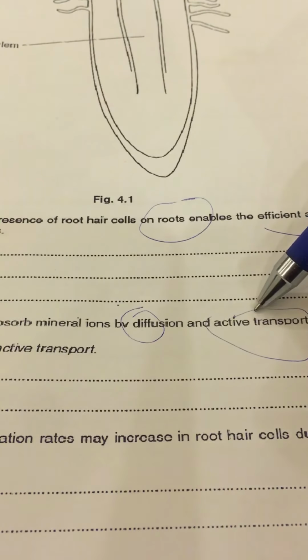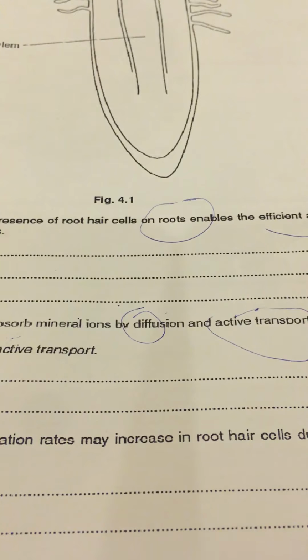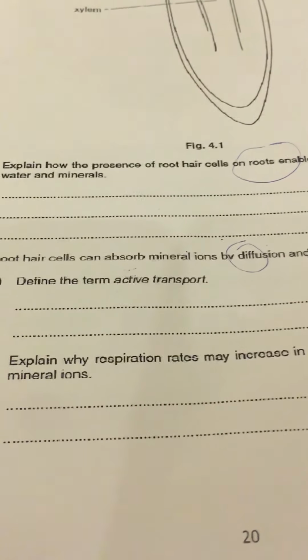Define the term active transport. Active transport is the movement of particles against their concentration gradient, or from the area of low concentration to the area of high concentration, by using energy. So 1 mark for against the gradient and the second mark for using energy. Let's go to the next.